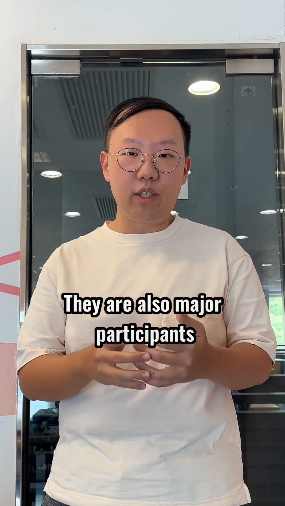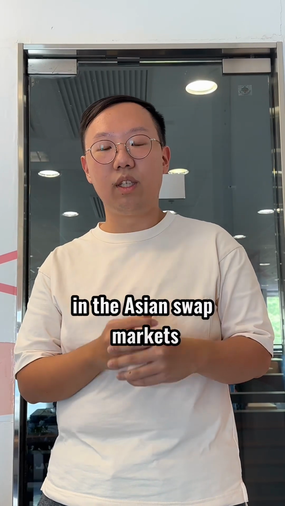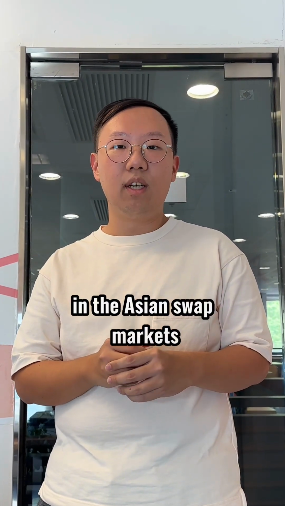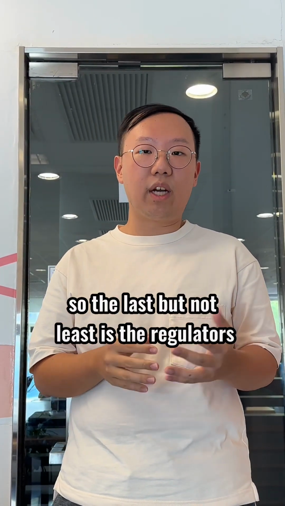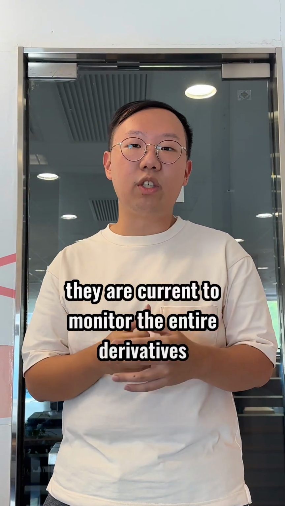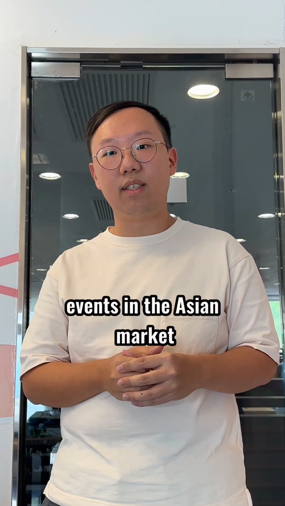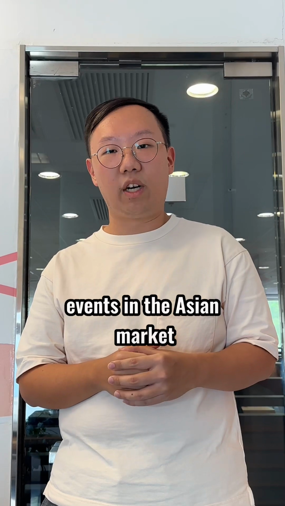They are also major participants in the Asian swap markets. The last but not least is the regulators. They are going to monitor the entire derivatives events in the Asian market.